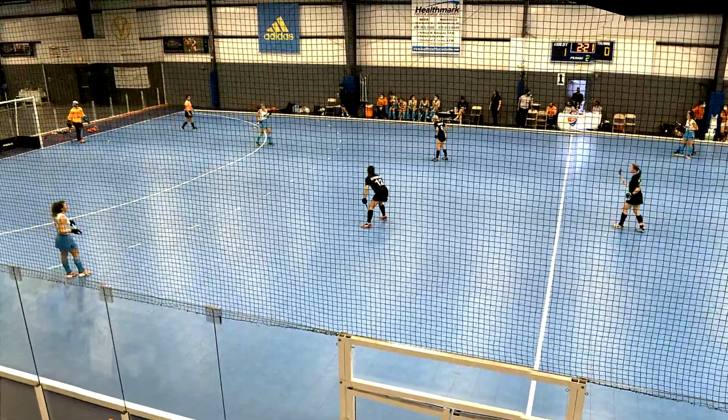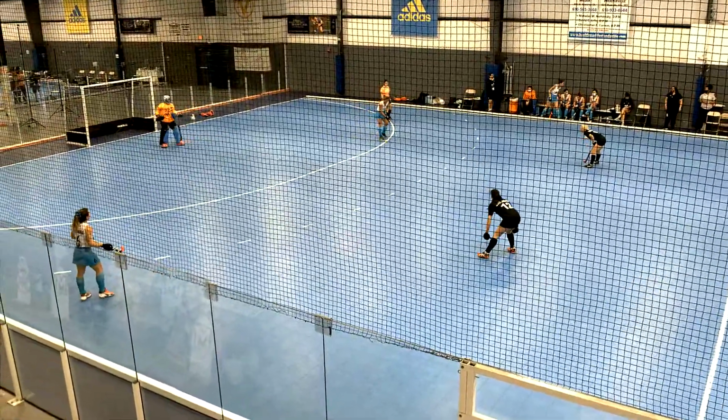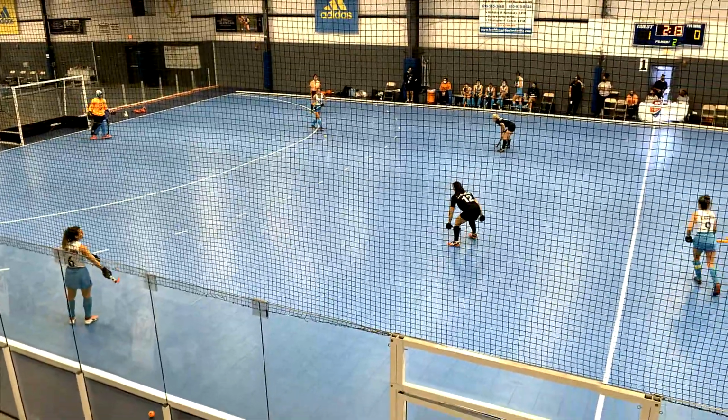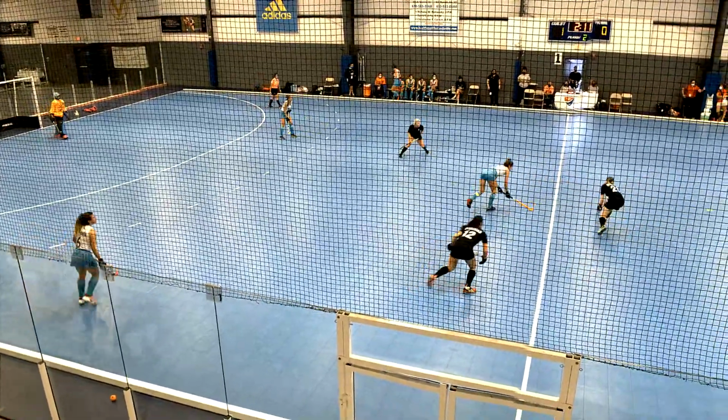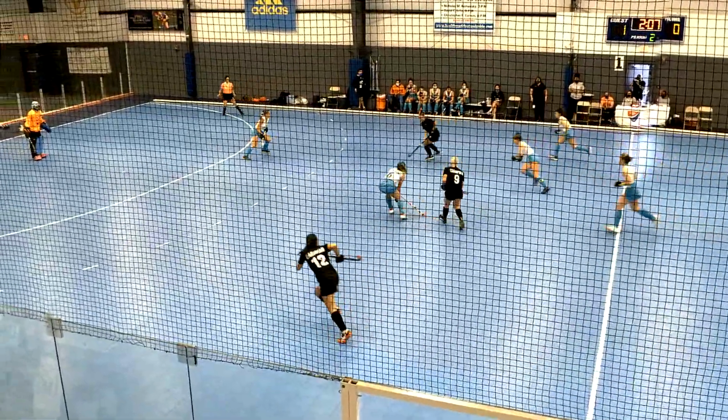So the structure starts up again. We've got two deep players for Uruguay. And you'll see after they pass back and forth once or twice that the press will happen. Oh, but this time they go straight up the field. Picked off right away by Canada.